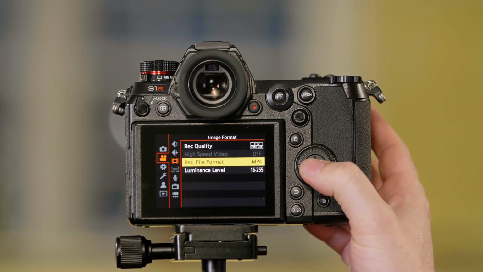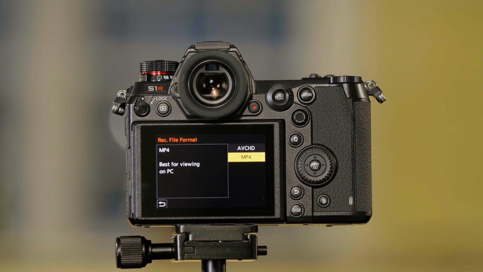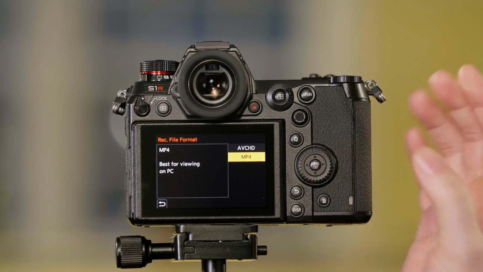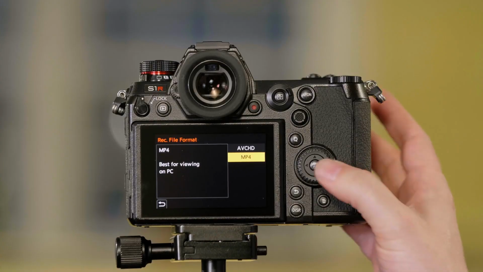Record file format. Your options are AVC HD or MP4. AVC HD is only going to have HD quality. There'll be no 4K options, and it's going to give you the longest number of minutes per gigabyte of recording time. If you choose MP4, MP4 is going to give you the highest possible picture quality from the S1 series cameras.